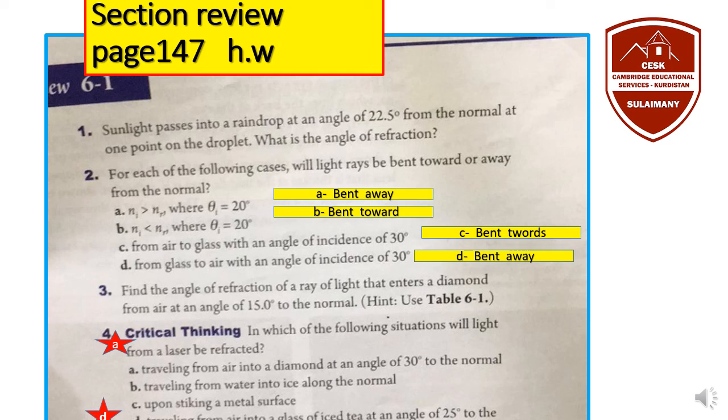B, traveling from water into ice along the normal. He said along the normal, meaning without angle. So here the first condition exists: water and ice are different media. Okay.